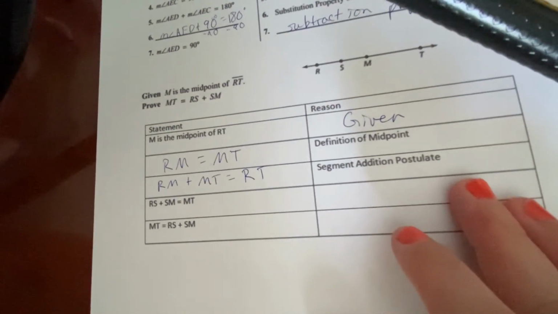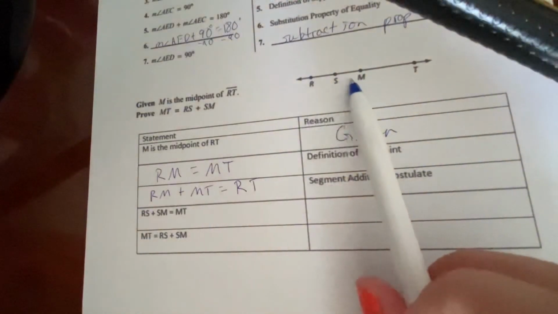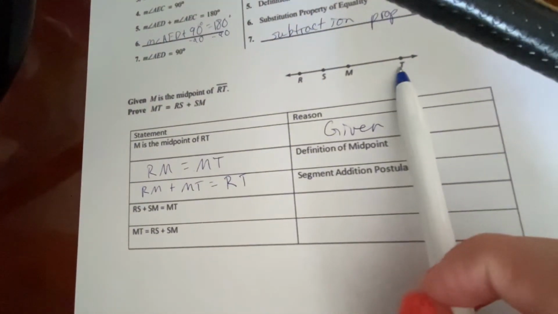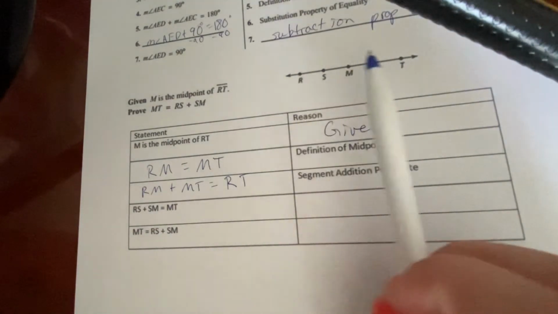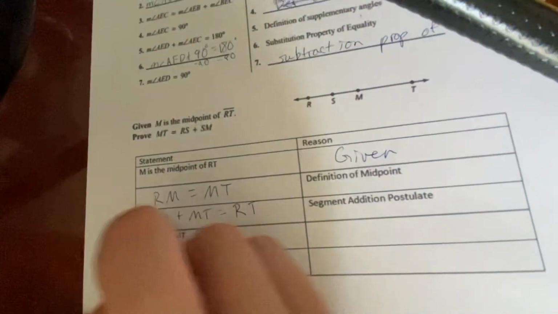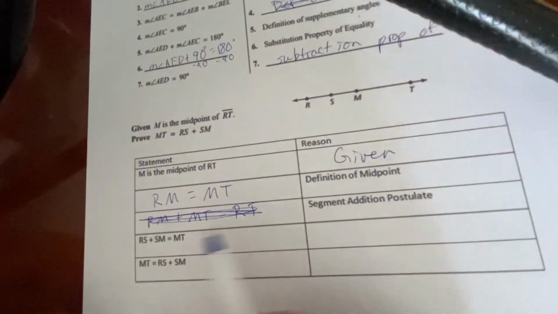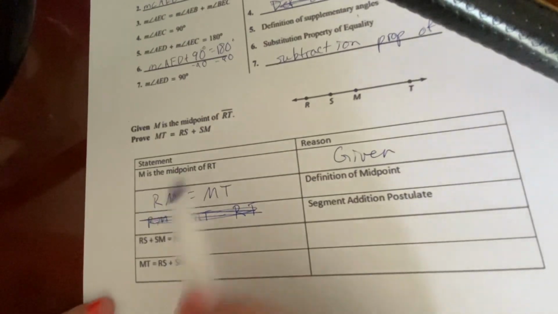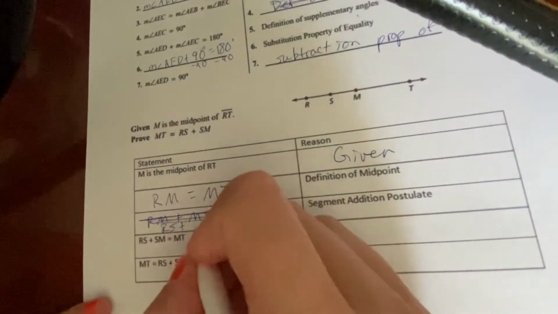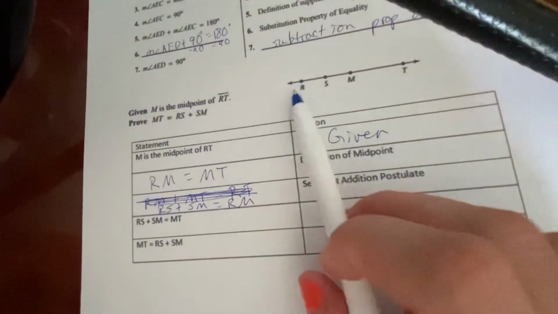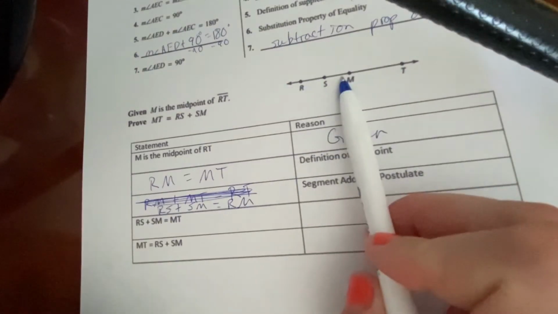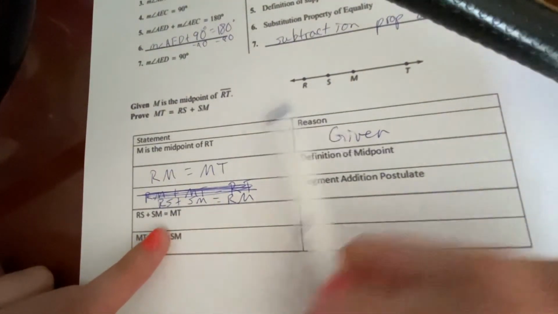All right, and so, let me see if that's what they want. Then it says RS plus SM is equal to MT. Oh, okay, sorry. Wrong one. I knew I was messing up. All right, so we want to try to define what RM is. So RS plus SM is equal to RM. Okay, now see that works, segment addition postulate works for that whole distance or the smaller one. But it would have been smart to use this one because it's in our next step.